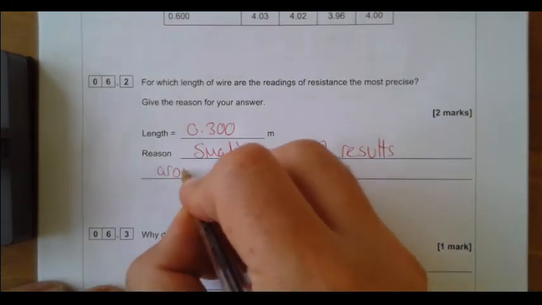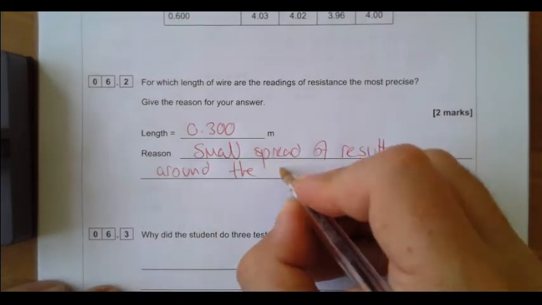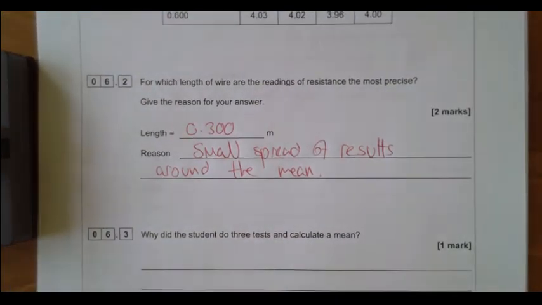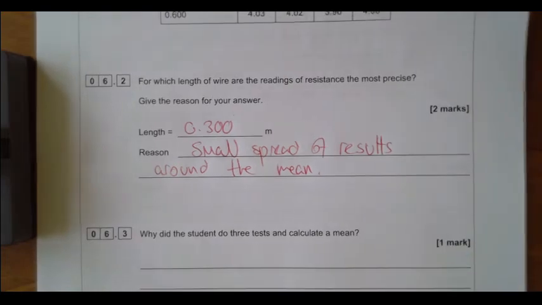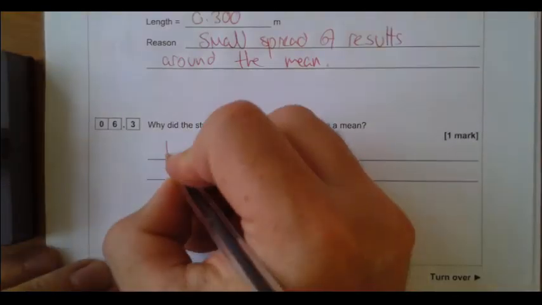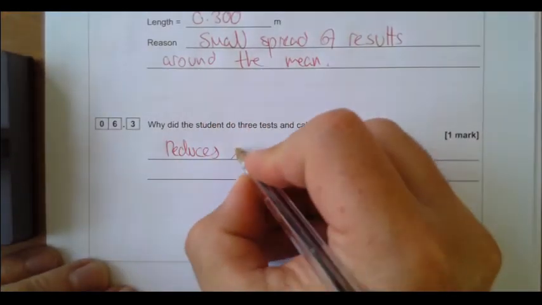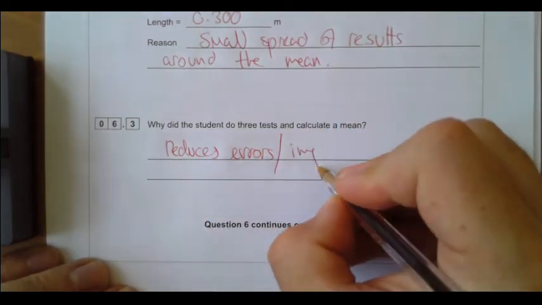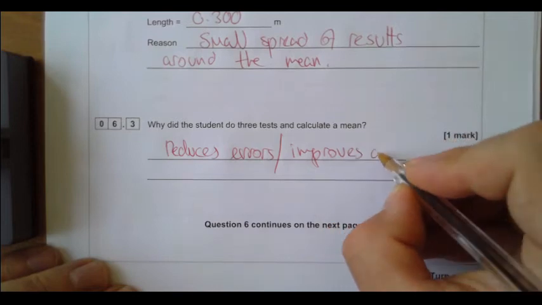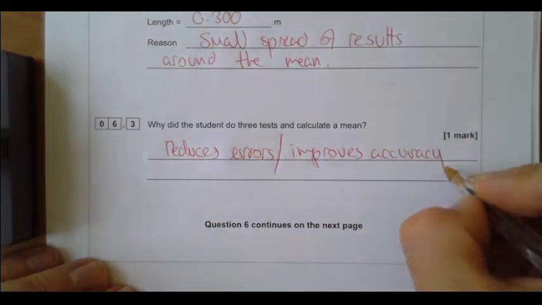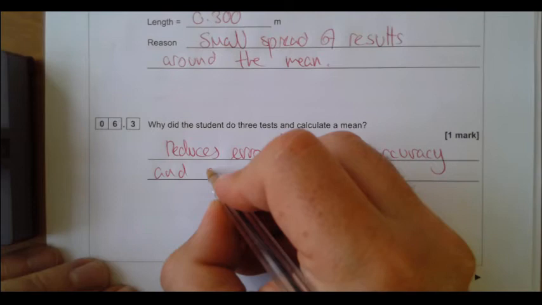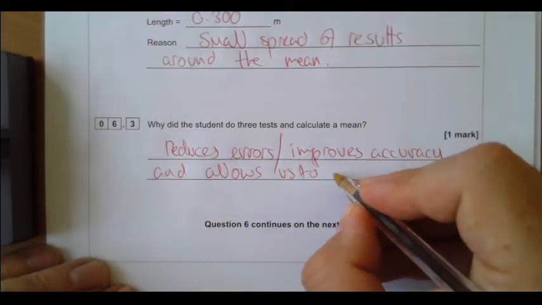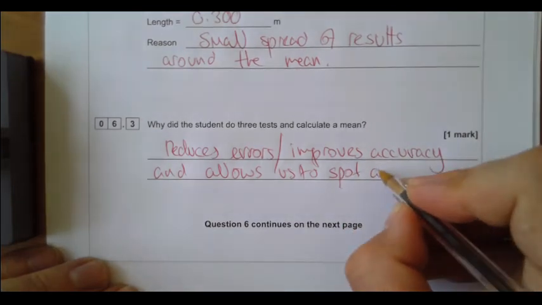Why did the student do 3 tests and calculate a mean? So it reduces error and improves accuracy and allows us to spot anomalies. So any one of those 3.